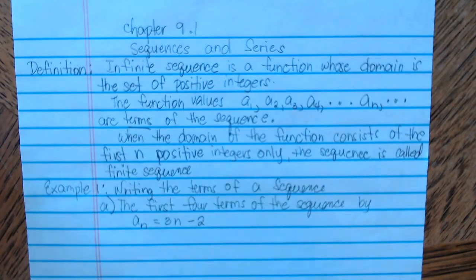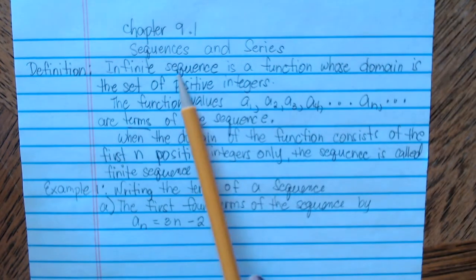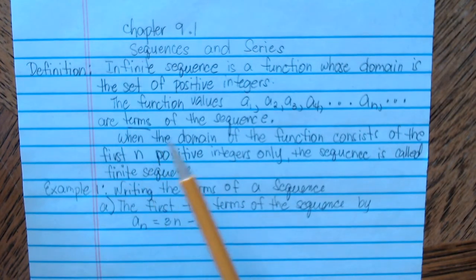Hello everyone. This time our lesson is 9.1. The title is Sequences and Series. So here's the definition. Our objective for today, by the way, is we're gonna write terms of a sequence for this video. And then I'm gonna go over other videos for the example on this lesson.